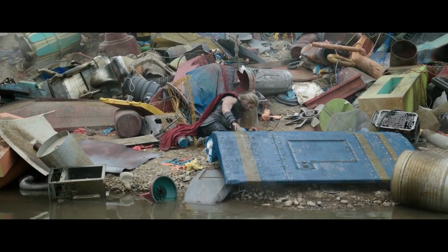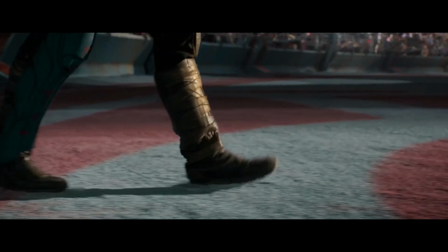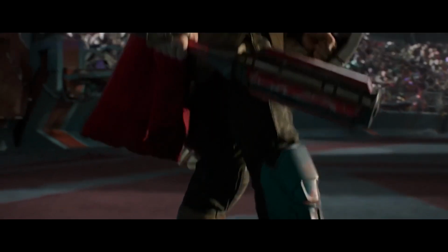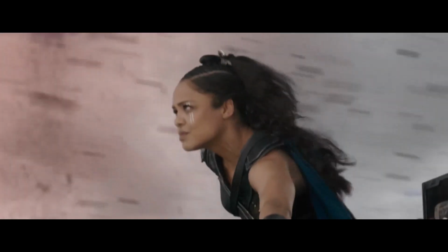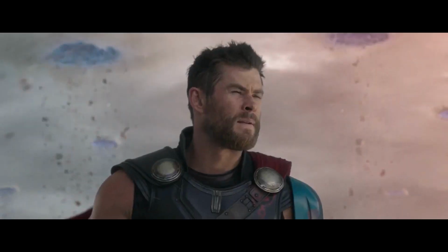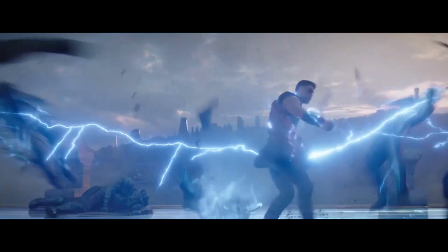Thor crash lands on Sakaar, a garbage planet surrounded by wormholes, where he's captured by 142, also known as Valkyrie, and is forced to compete in a gladiator battle where he faces up against the Hulk. After the fight, Thor manages to convince 142, Hulk and Loki to team up with him to stop Hela from taking over Asgard and causing Ragnarok.